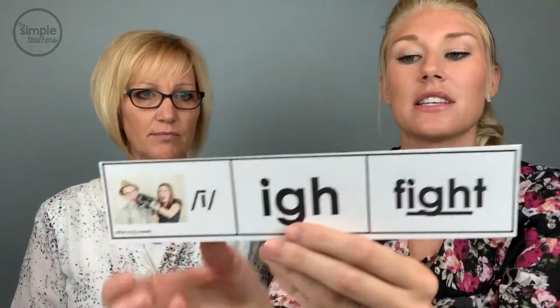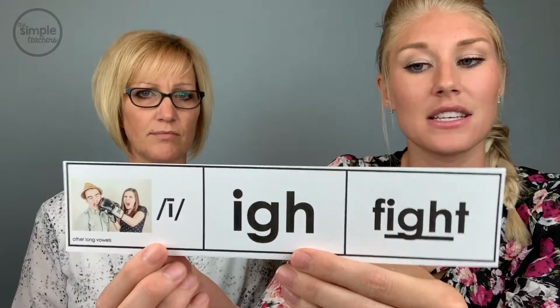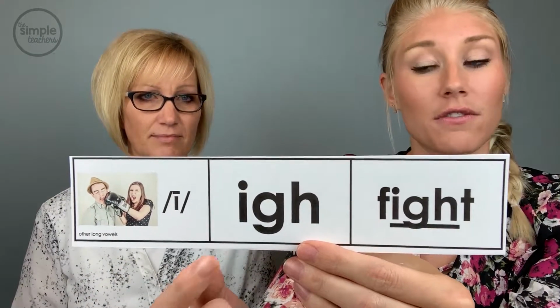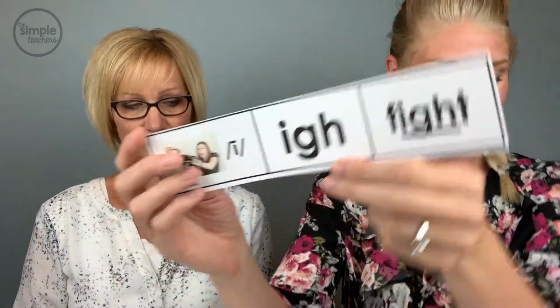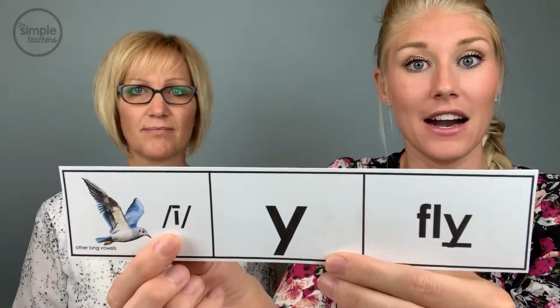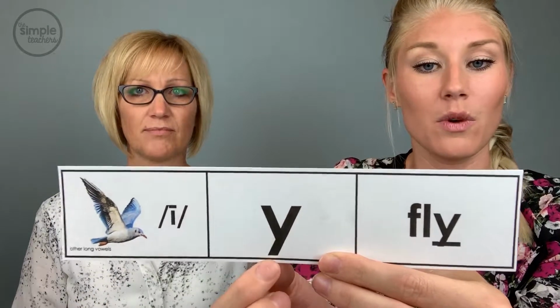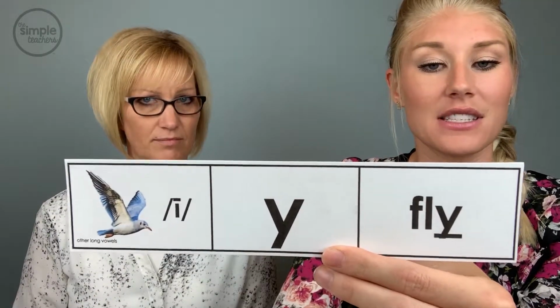A spelling for the sound I. Listen for the sound I. Well, first, I can be spelled with the letters I-G-H. Listen for the sound I in the word fight. This is the sound I. I can also be spelled with the letter Y. Listen for the sound I in the word fly.